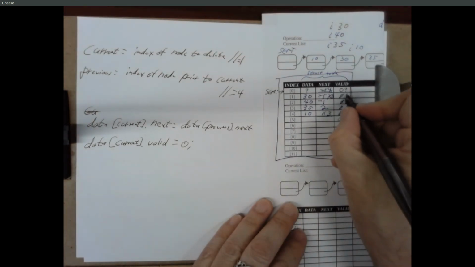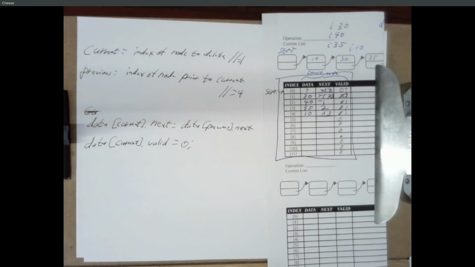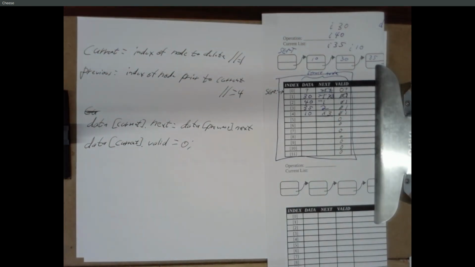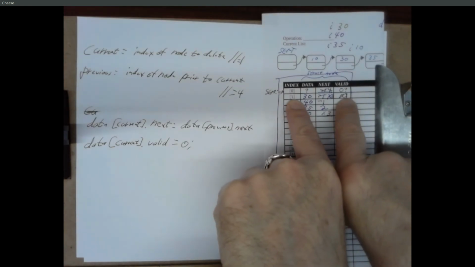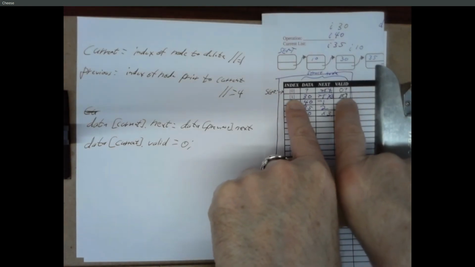So this becomes a 0, and our data's been deleted. The next time we insert something, we'll start off by finding the first entry where valid is equal to 0. That's going to be index 1.